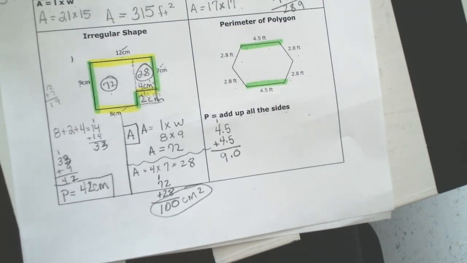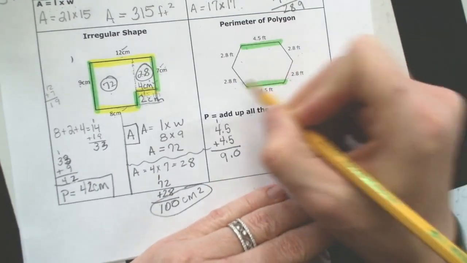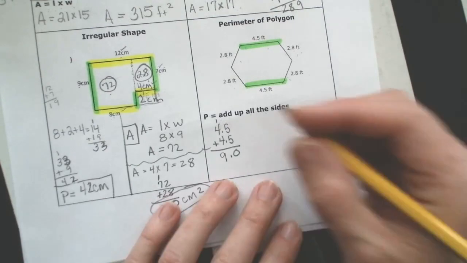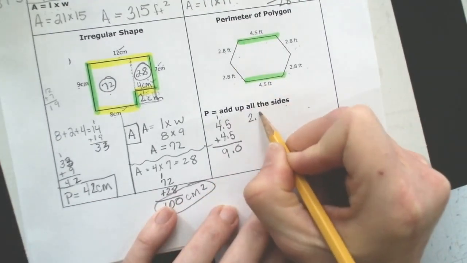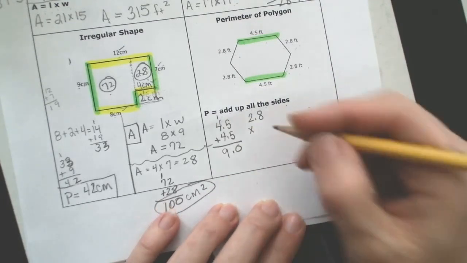Are you thinking about it? I hope you thought, Ms. Jones, we could just multiply 2.8 times 4 because there's 1, 2, 3, 4 groups of 2 8/10. And I know that multiplication represents repeated addition. So let's do 2 8/10 times 4 because that'll be a lot easier than adding them up in a big group that we already know I'm going to mess up, right?